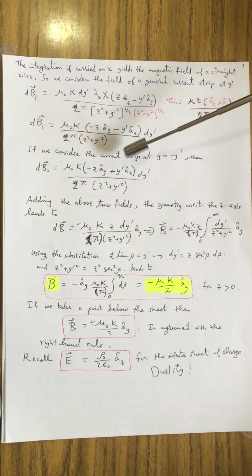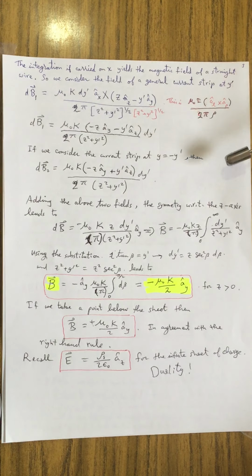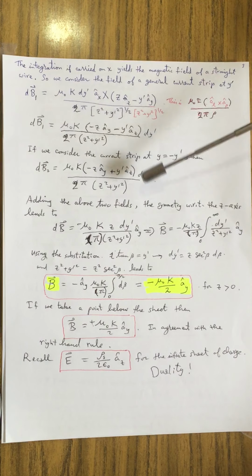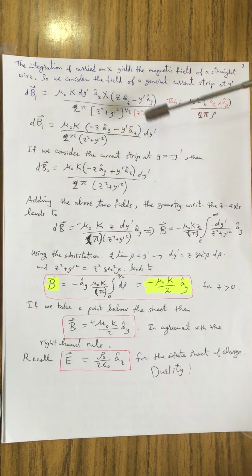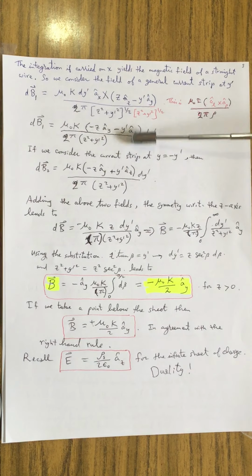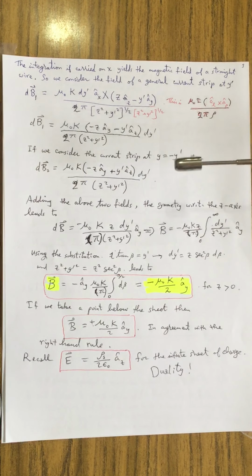If we consider the current strip at y equal to minus y prime, from symmetry of the distribution with respect to the z-axis, then dB2 would be the same as dB1, but with the direction of y prime reversed. So if we combine the two, the z component cancels, and we multiply by 2 the y component.